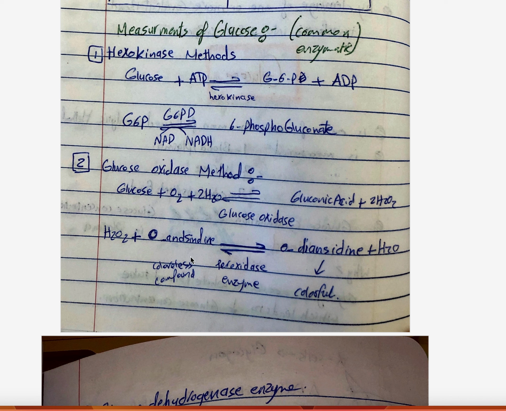Now we just explain more about this reaction. We have glucose plus O2 plus water, so we need oxygen and we need water, and then we use the enzyme glucose oxidase. The problem is not the gluconic acid; the focus here is that it leads to the production of H2O2. And then the H2O2 with the colorless compound, whatever this colorless compound is, by the help of the peroxidase enzyme, results in the colorful compound plus H2O. So we can measure the glucose by this mechanism.